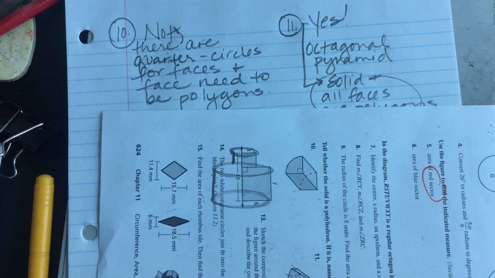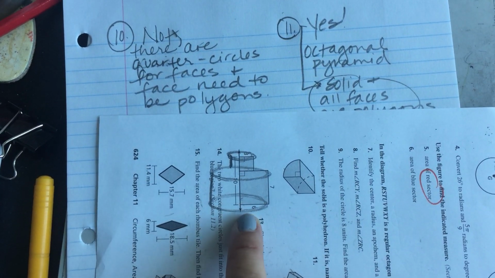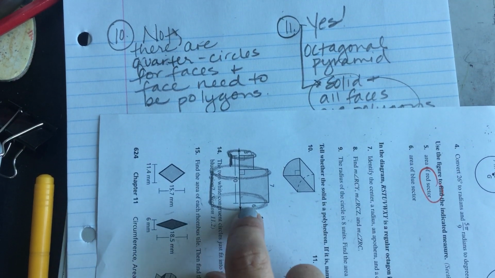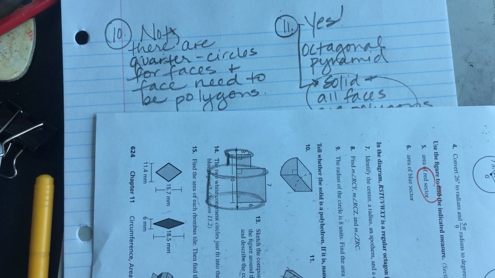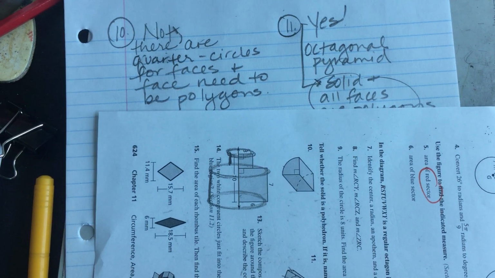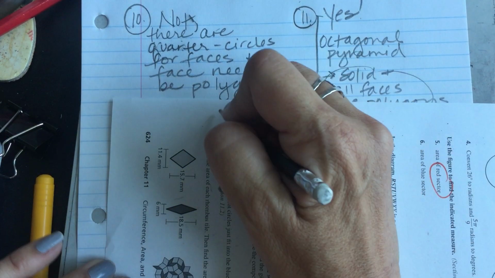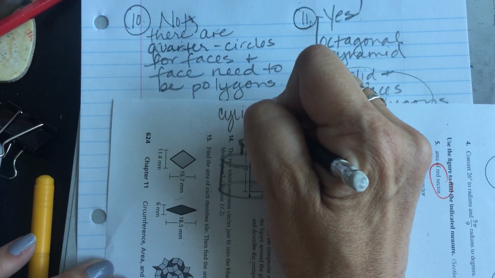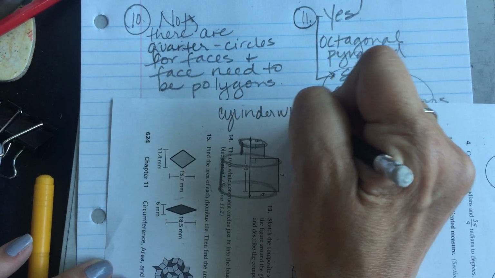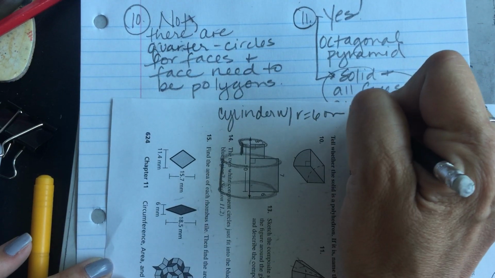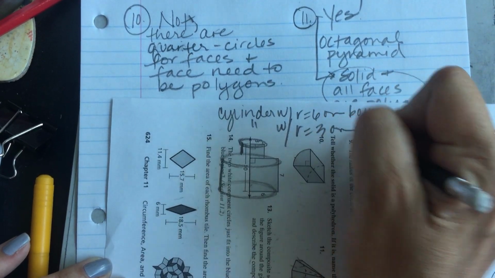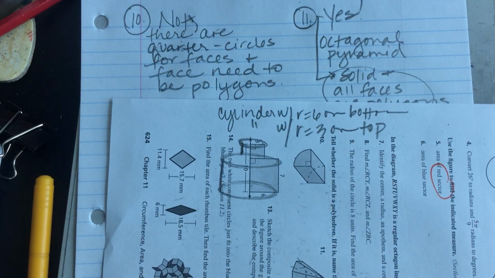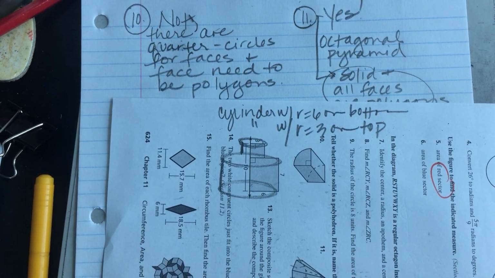It's a cylinder with a radius of 6 on the bottom, with a cylinder of a radius of 3 sitting on top of it. So sketch it, identify it, and describe it. It's two cylinders, cylinder with radius 6 on bottom, a cylinder with a radius of 3 on top. You are not going to have to sketch on your test.